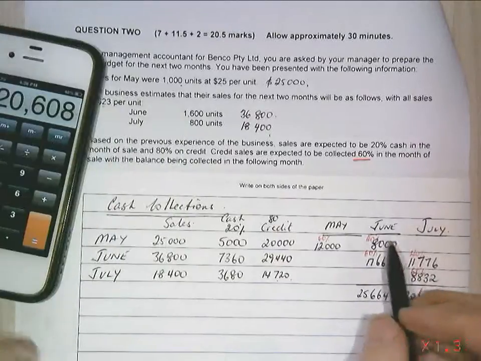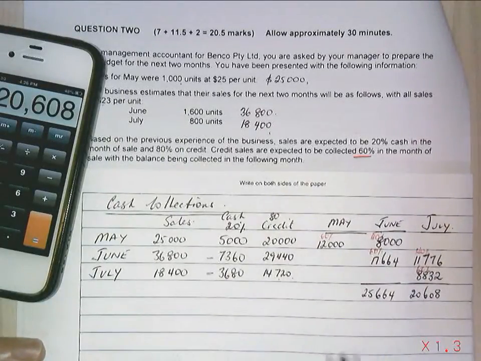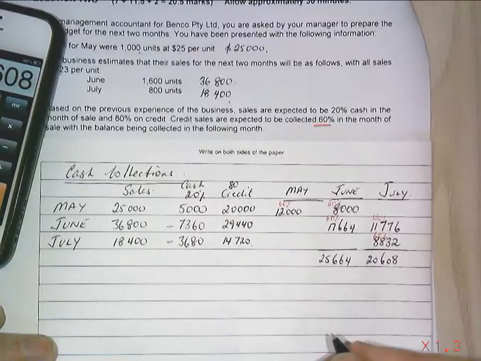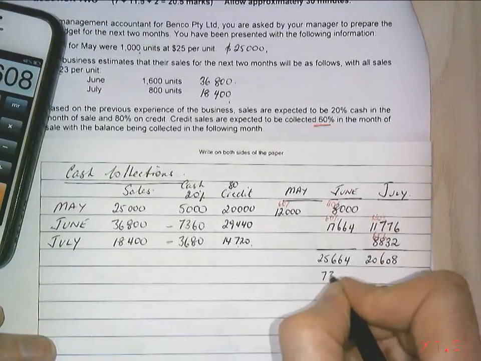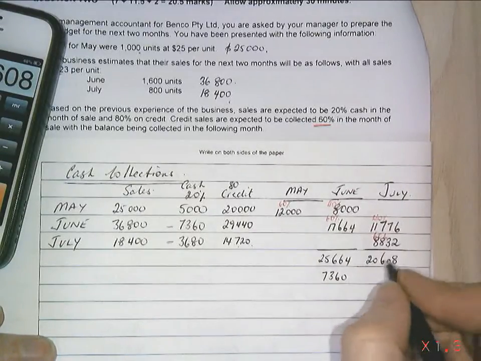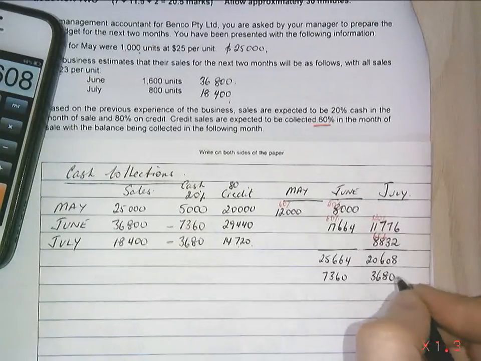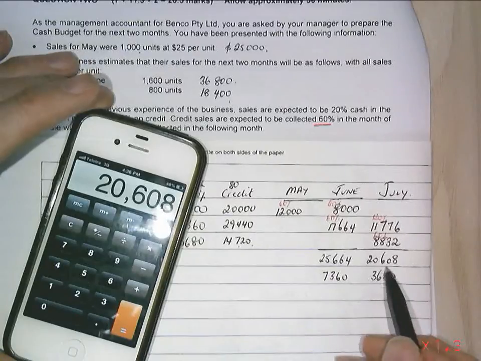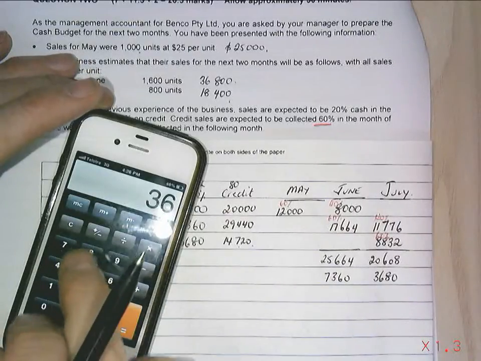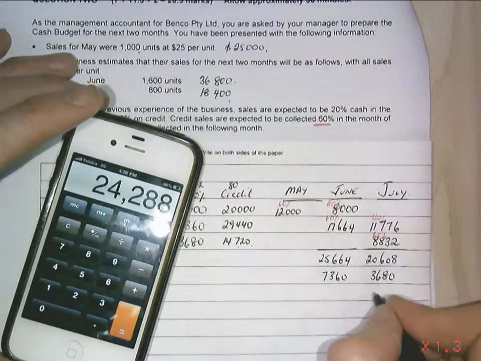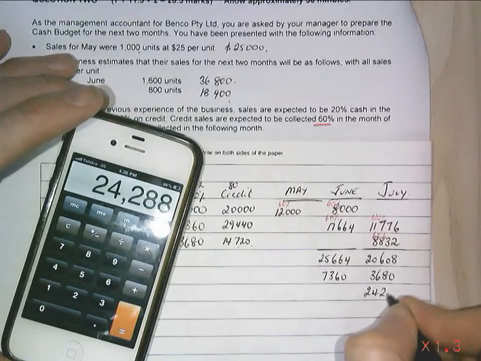But I've also got to include my cash sales here and here. So let's include those as well: 20,608 plus 3,680 equals 24,288.